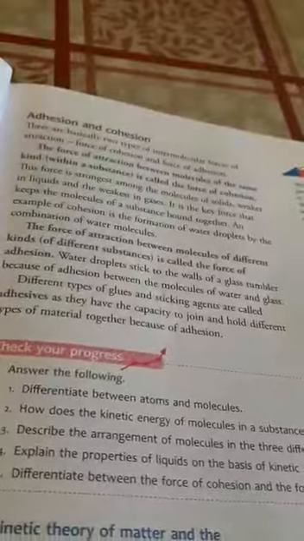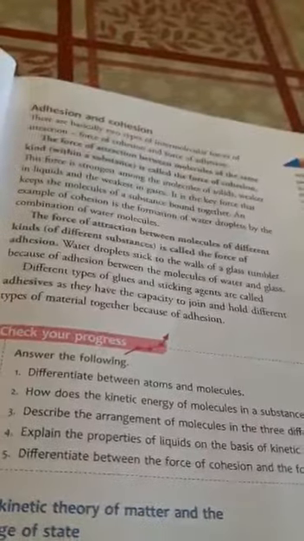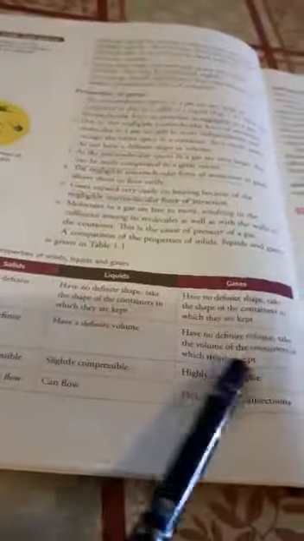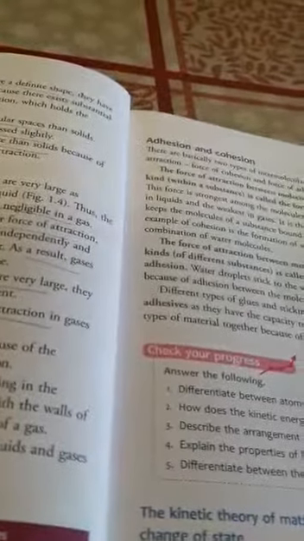So on the basis of the kinetic theory of matter, we have studied the properties of solids, liquids and gases. And I have also shown you the comparison between solids, liquids and gases. Now the rest of the chapter we will do next time.